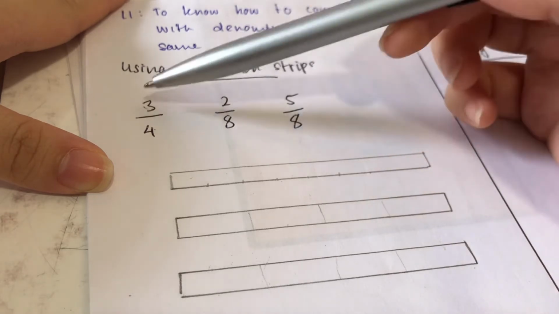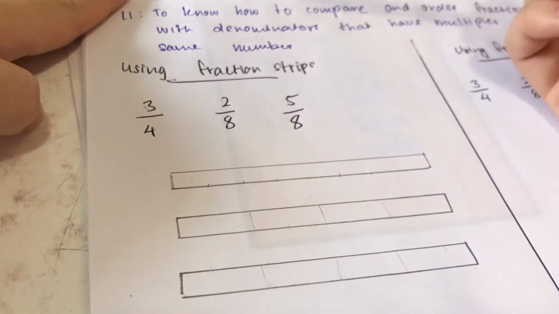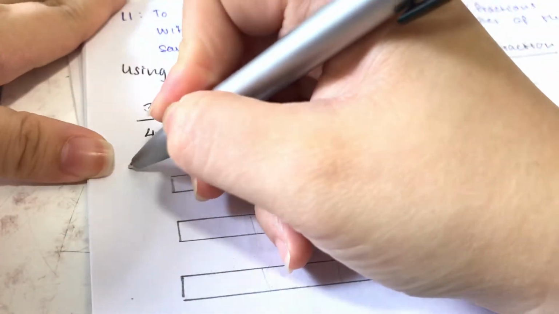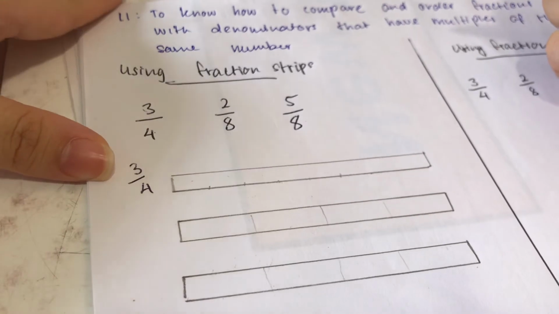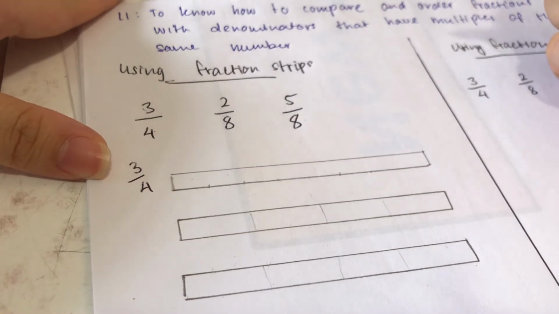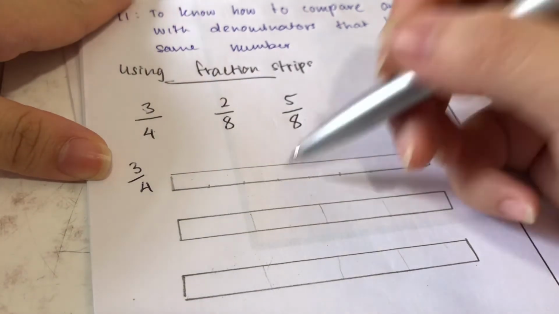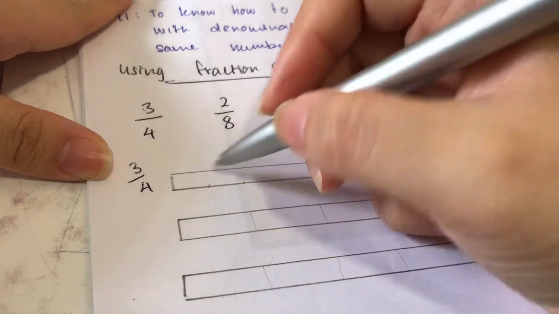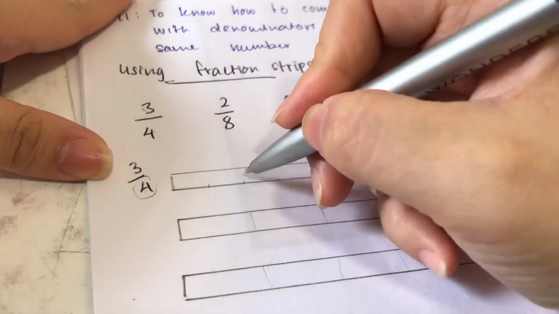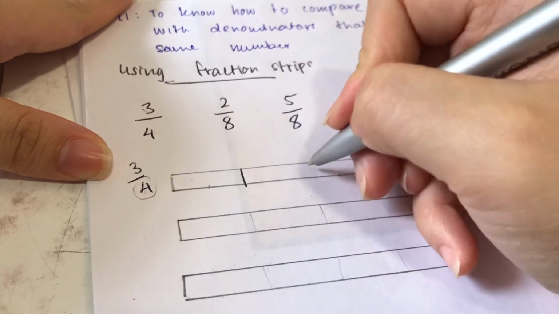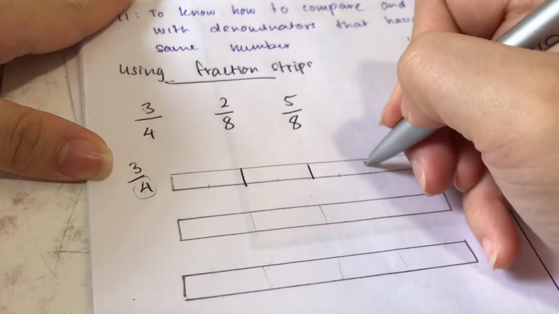So we are going to represent this fraction, which is 3 over 4. So I'm going to write down the fraction over here. The denominator means the number of times that I have divided the strip of paper. So how many parts would I divide this into? There are 4 parts. So in this case, I would draw 1, 2, 3, 4.